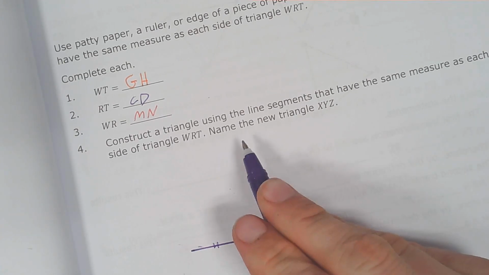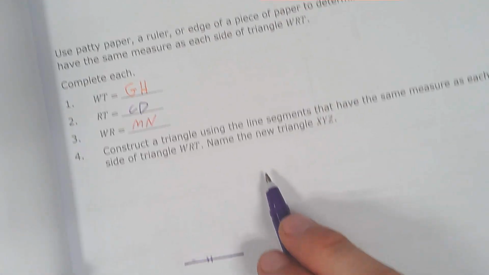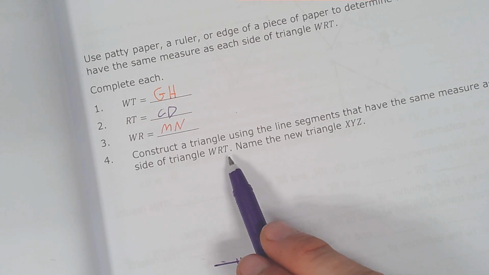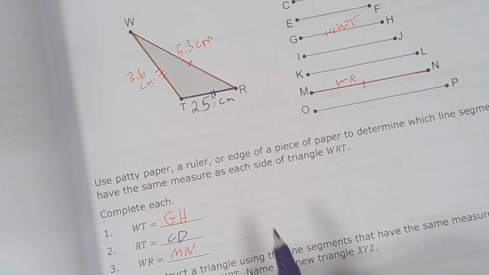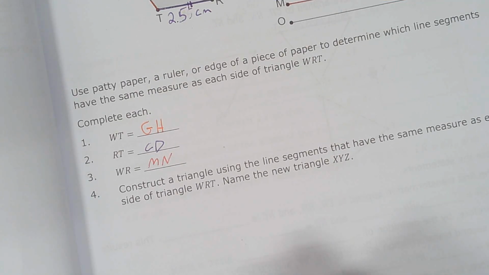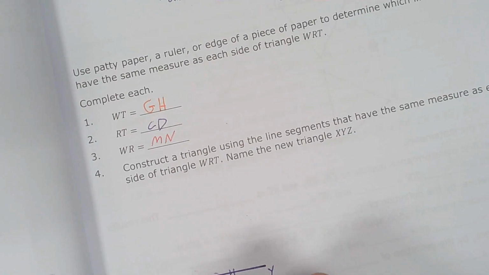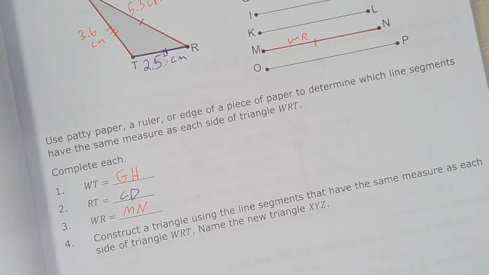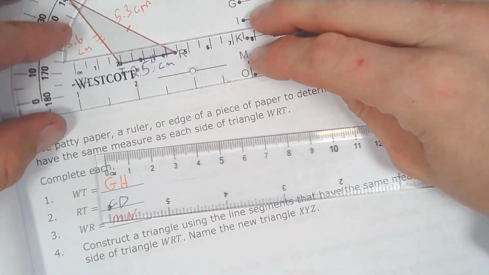And then I need to name this triangle WRT, right? Remember, this TR was my purple one. So RT needs to be YZ, because R is here, so Y is R, and then Z is T. So this is Z. All right, but I also need to figure out at least one angle on this, because one angle will help me with the rest of this.